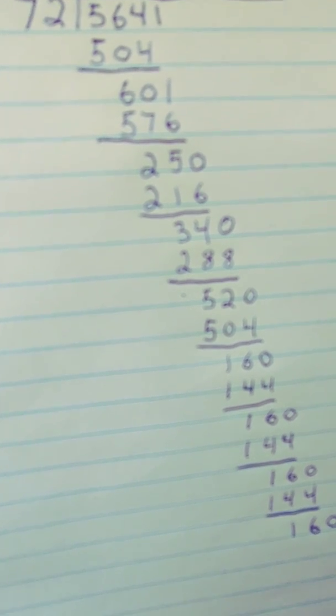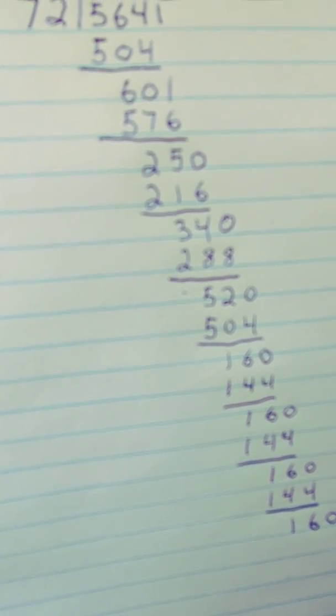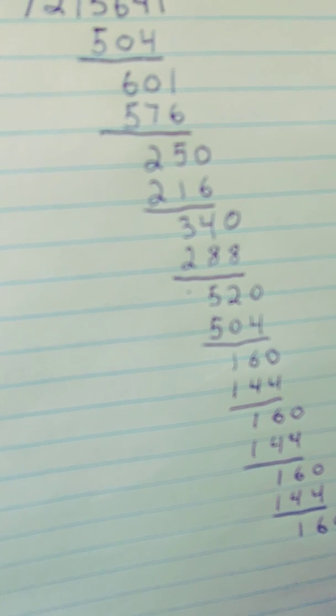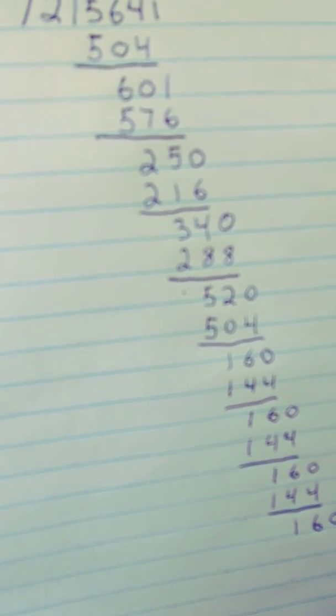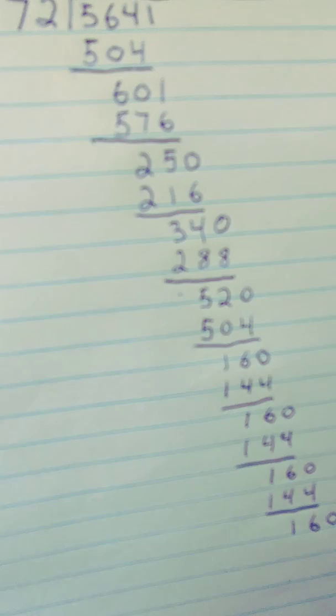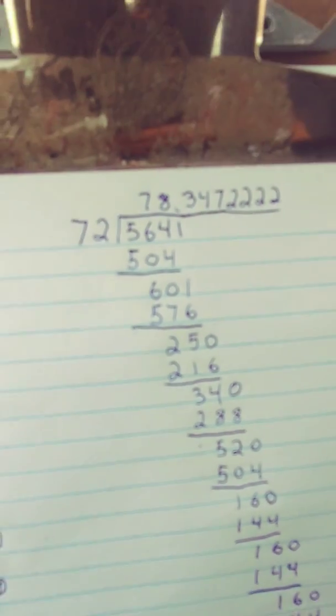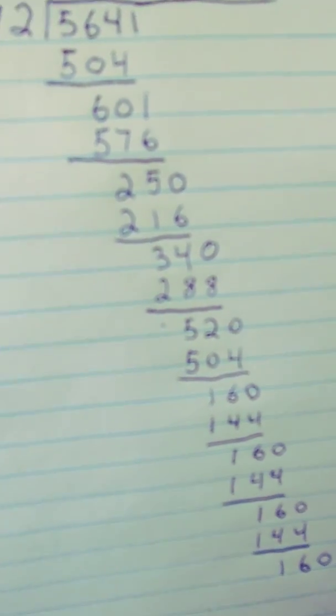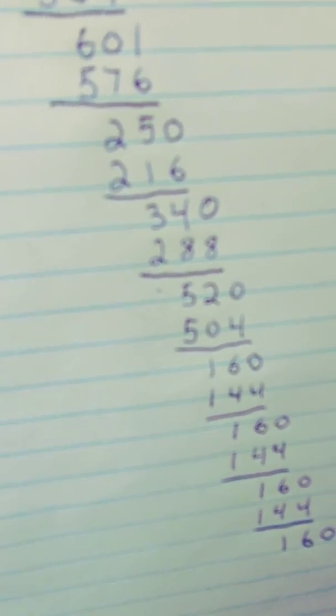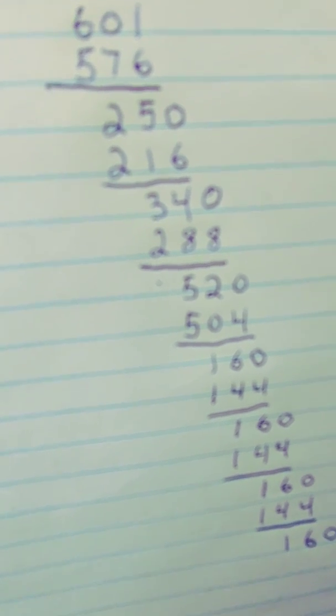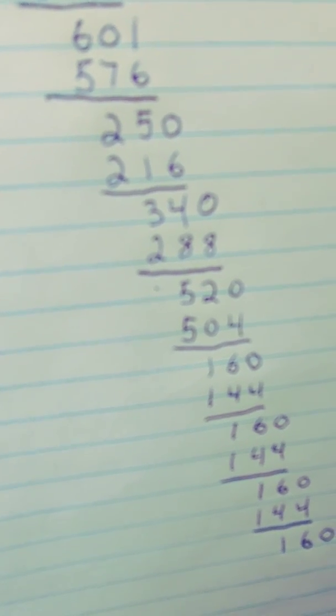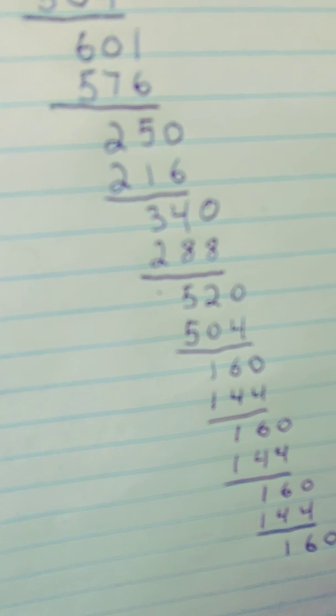You end up with a 52. Put in a 0. Again, you look for a number which is not higher than 520. It's 504, which is 7. So you put in the 7, as you can see right there, and you subtract. Okay, again, that's 16. Just put in a 0, and then you go to a number which is not higher than 160.